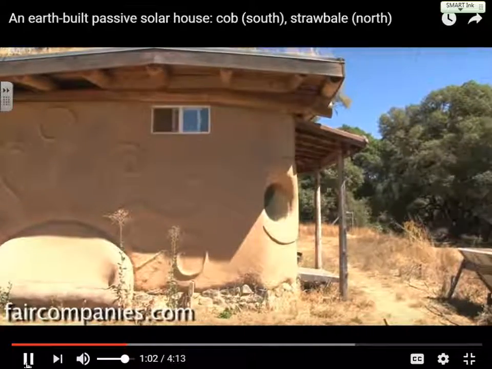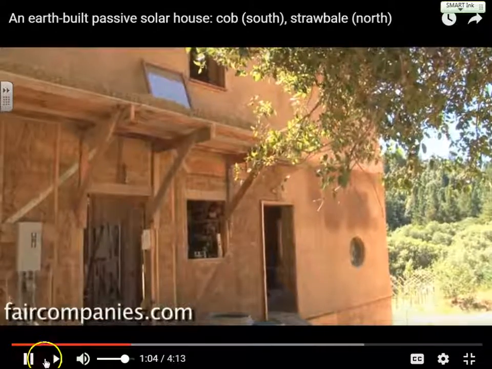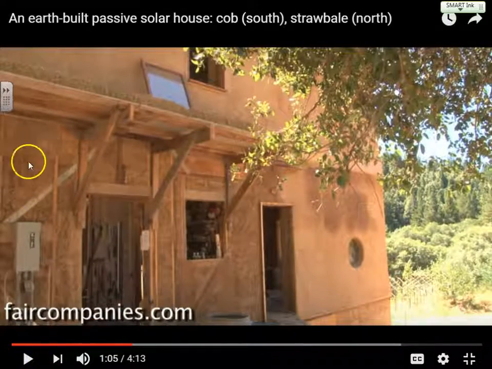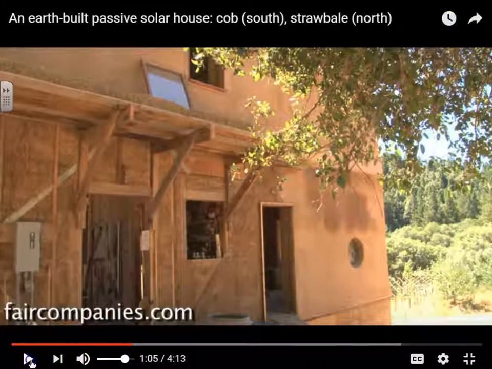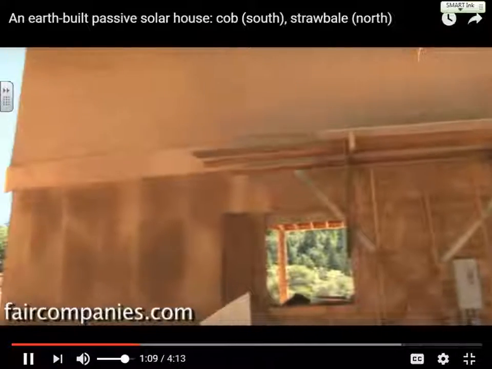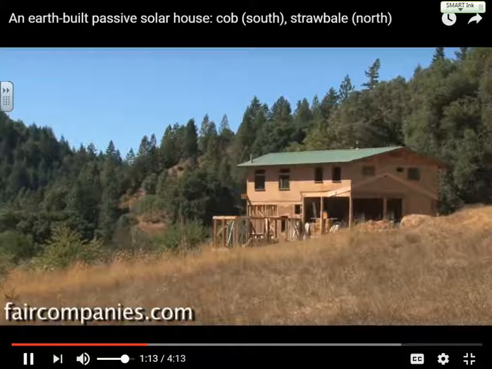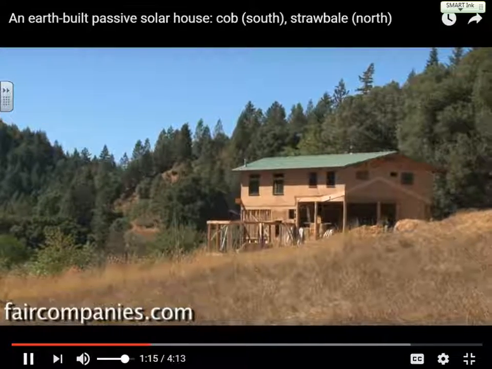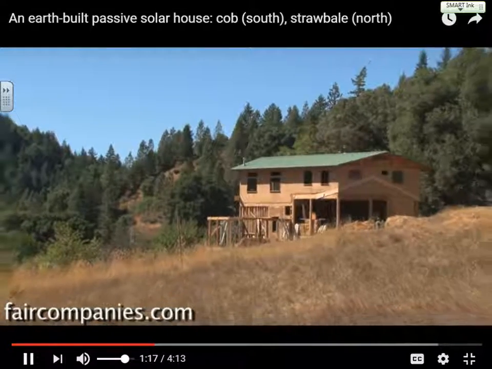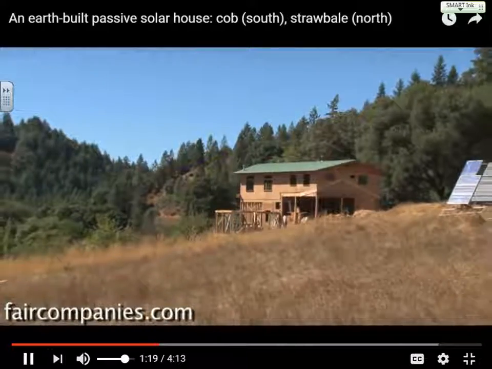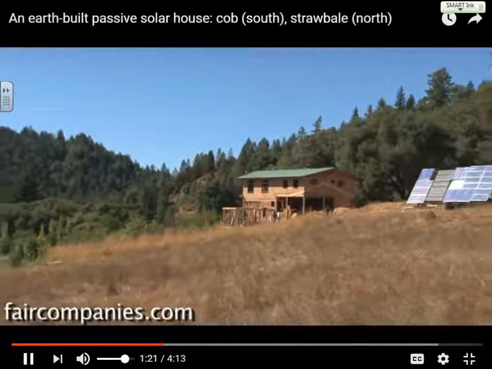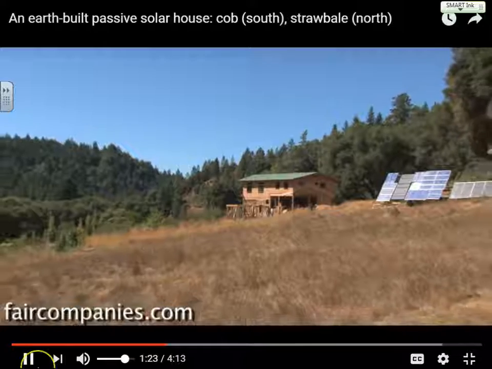Straw bale and cob hybrid buildings are very common. So here you can actually see the straw bales in the walls. What you tend to see is straw bale walls on the north side of the building, where you most want your insulation, and cob on the south side of the building, the part that gets hit by the winter sun. So the cob can absorb the heat from the winter sun and re-radiate that into your building later to help warm it.